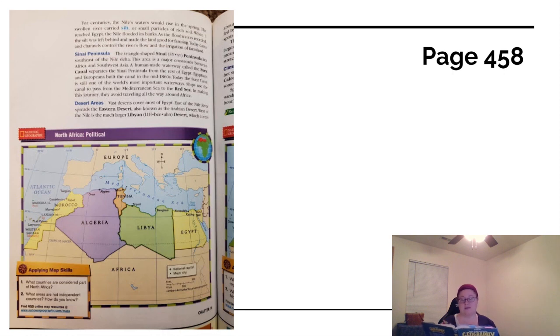Sinai Peninsula. The triangle-shaped Sinai Peninsula lies southeast of the Nile Delta. This area is a major crossroads between Africa and Southwest Asia. A human-made waterway called the Suez Canal separates the Sinai Peninsula from the rest of Egypt. Egyptians and Europeans built the canal in the mid-1860s. Today, the Suez Canal is still one of the world's most important waterways. Ships use the canal to pass from the Mediterranean Sea to the Red Sea. In making this journey, they avoid traveling all the way around Africa.